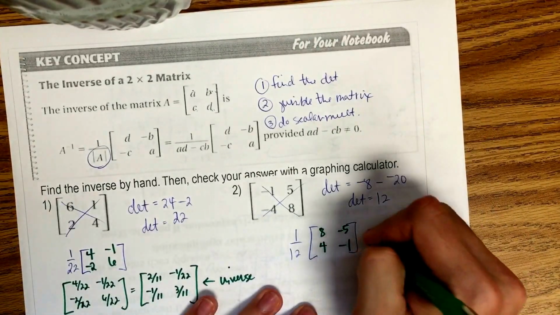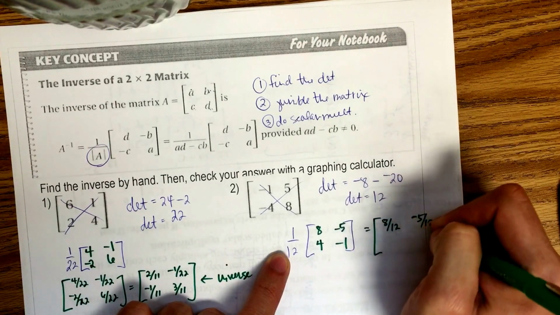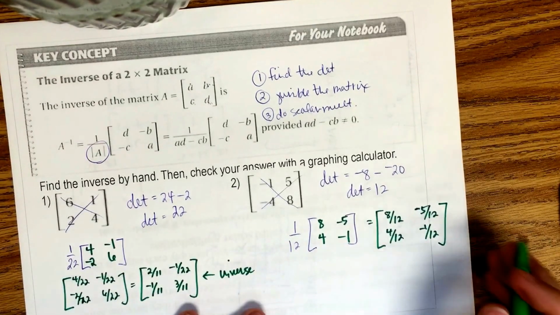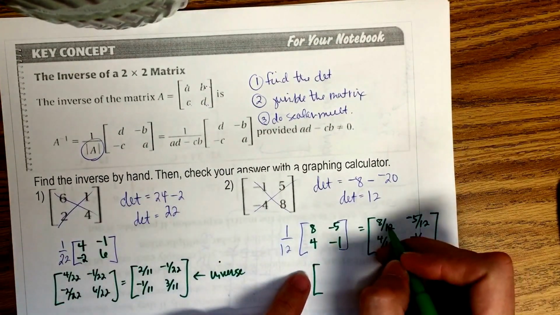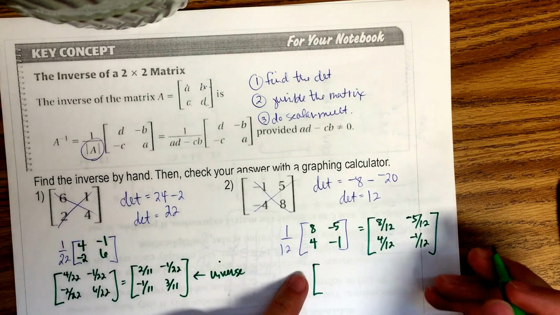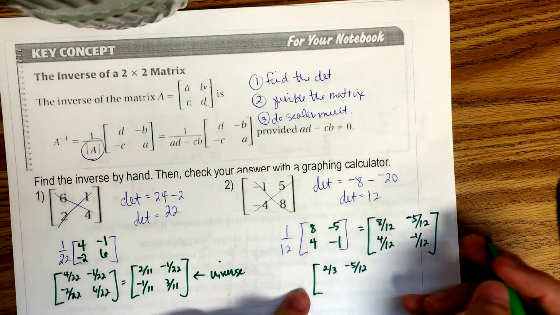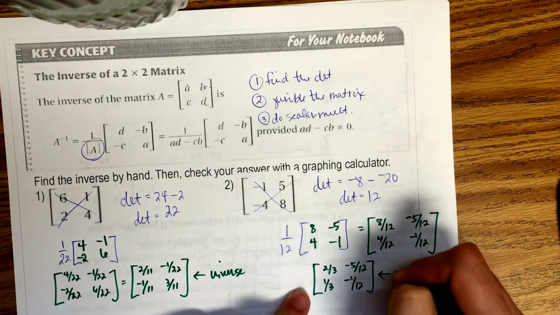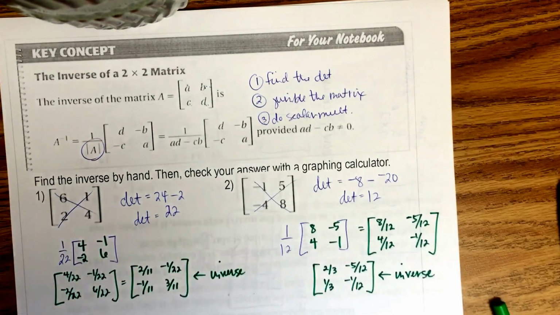You're then going to do scalar multiplication. So if I multiply 1/12 in there, we get 8/12ths, negative 5/12ths, 4/12ths, and negative 1/12. The only thing left for you to do is to simplify any of the fractions that reduce. So if I reduce 8 over 12, it reduces by 4, so 2/3. Negative 5/12 does not. 4/12 reduces to 1/3. And negative 1/12 does not reduce. That is your inverse. Again, what are we going to do with that thing? We will talk about that next class. All I care about is, can you find it?